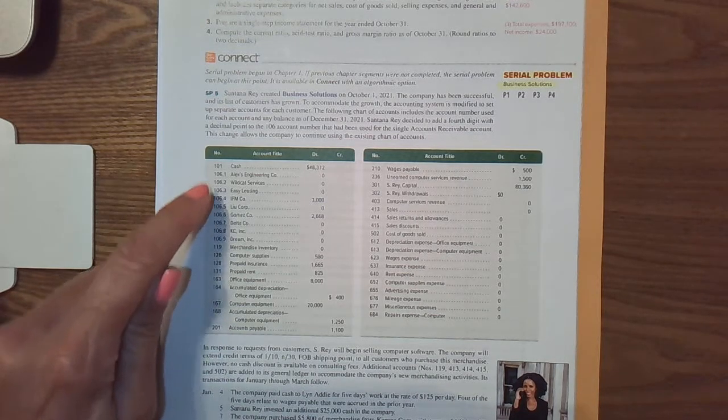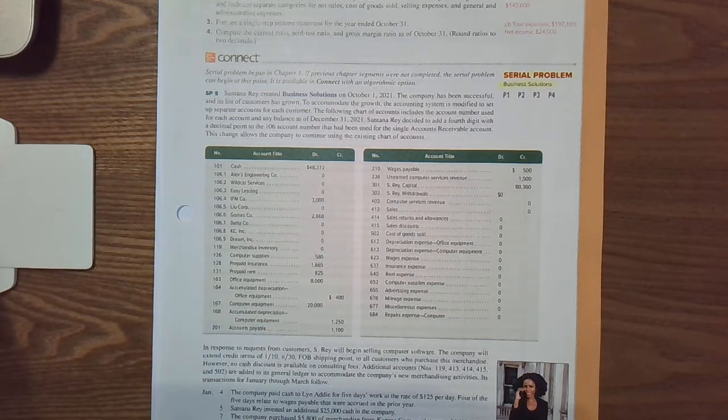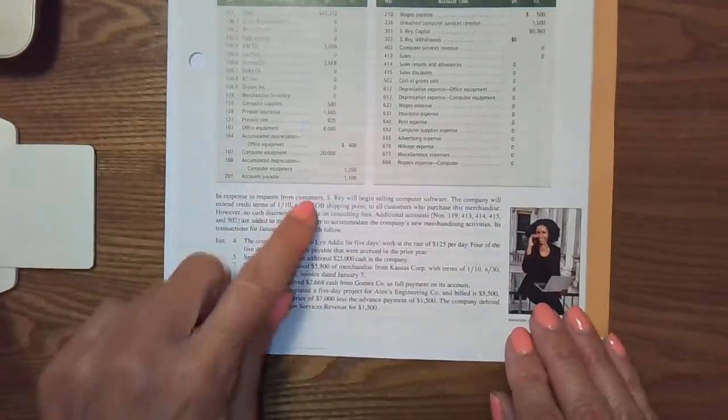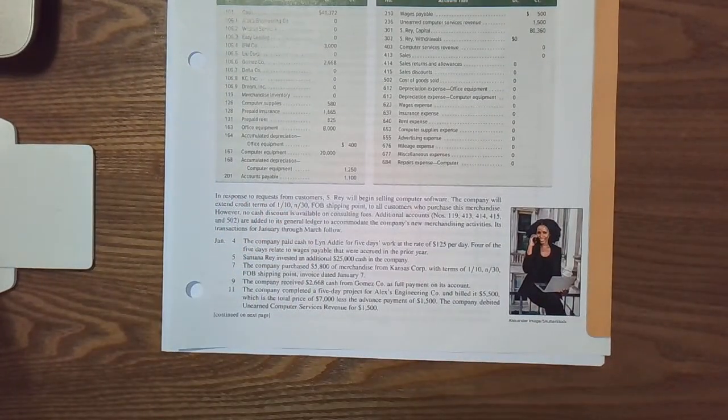So each customer gets their own account in the chart of accounts. With this change, in response to requests from customers, S-Ray will begin selling computer software. The company will extend credit terms of 1/10 net 30 FOB shipping point to all customers who purchase this merchandise. However, no cash discount is available on consulting fees.